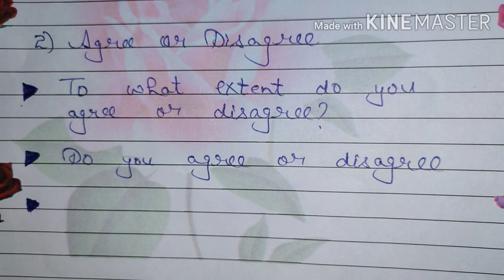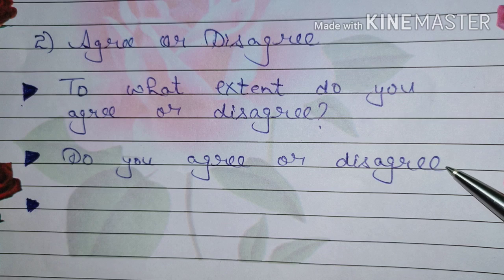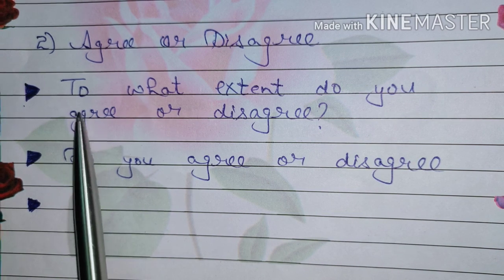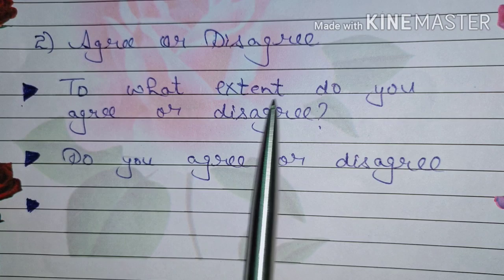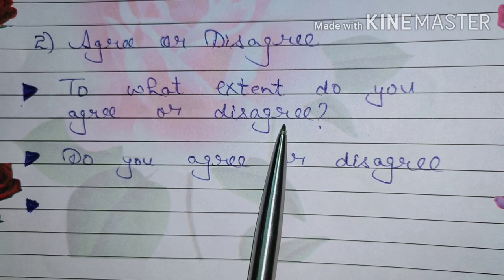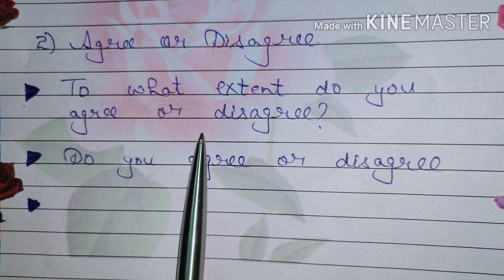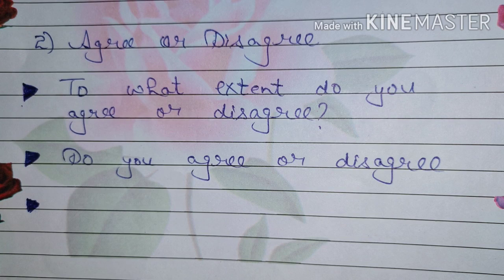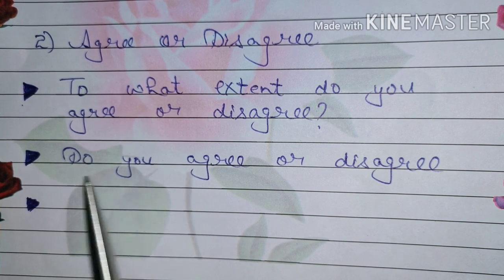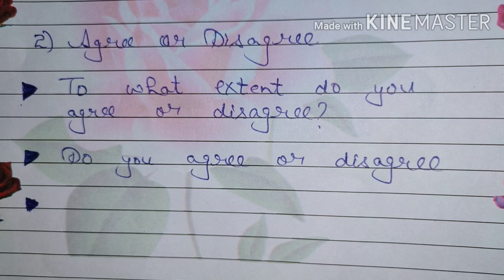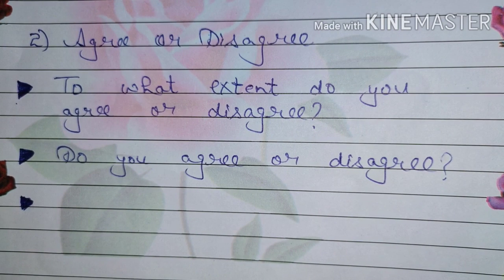Okay, through 2 types of statements you are asked to write your essay. You may be asked, to what extent do you agree or disagree? Okay, so in that case the question asks how far you agree or disagree. But if you are asked simply, do you agree or disagree, that means it is enough for you to simply clarify whether you agree or disagree.